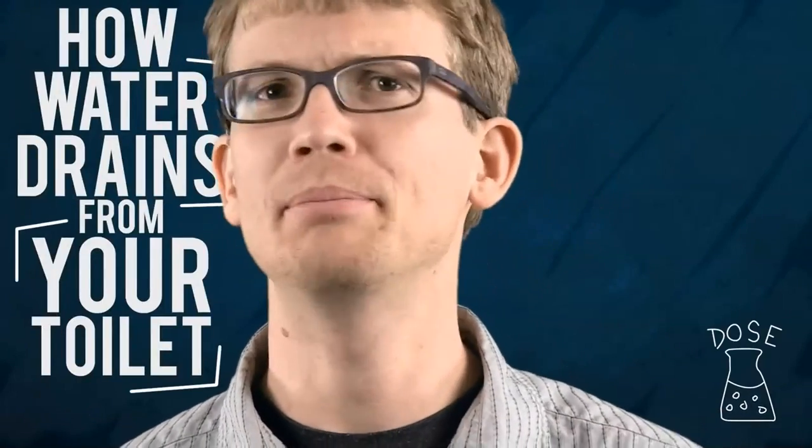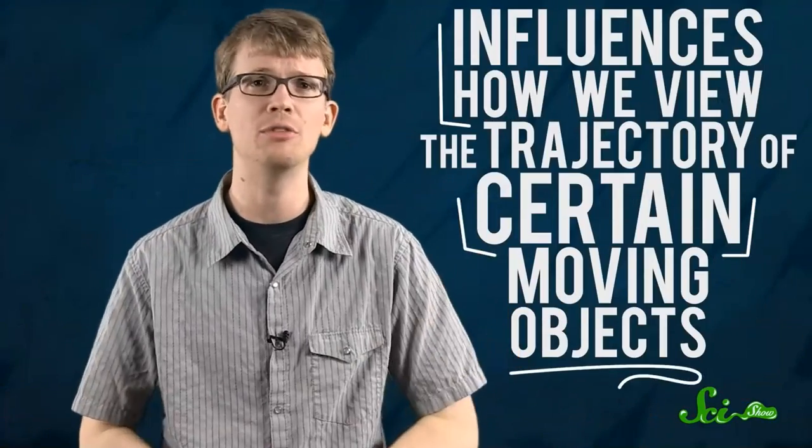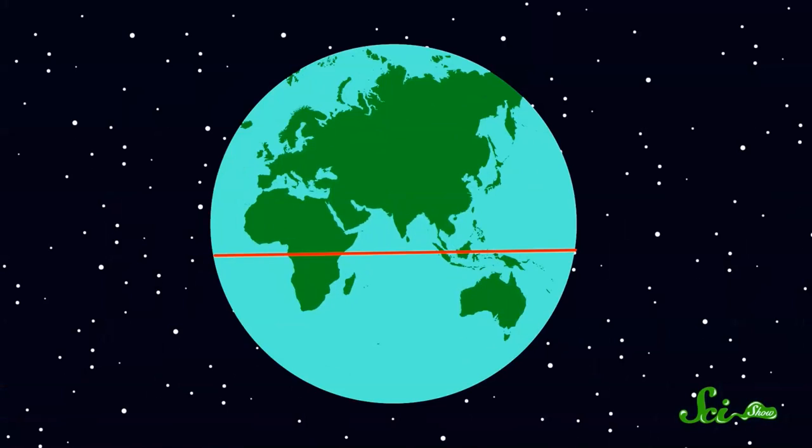You probably don't spend a lot of time thinking about how water drains from your toilet, but somehow the idea that water drains differently in the northern and southern hemispheres has made its way into our collective consciousness. Furthermore, the reason for this phenomenon has been pinned to the Coriolis effect, which refers to the way the Earth's constant eastward rotation influences how we view the trajectory of certain moving objects.